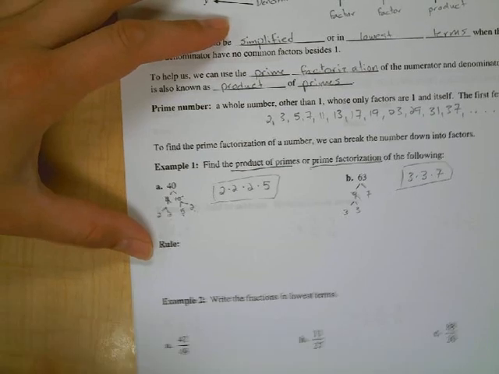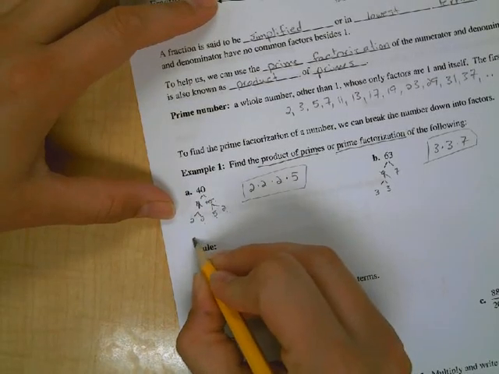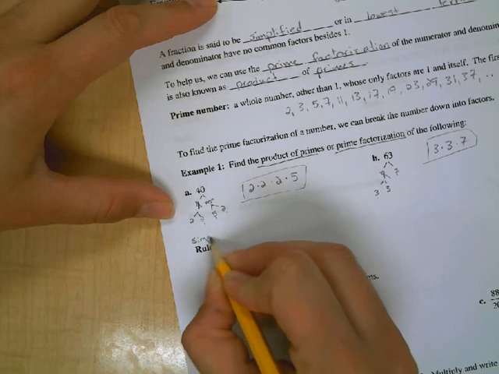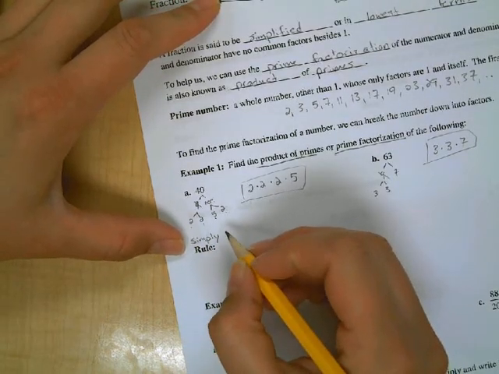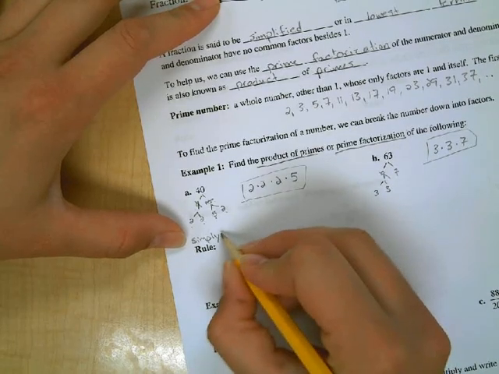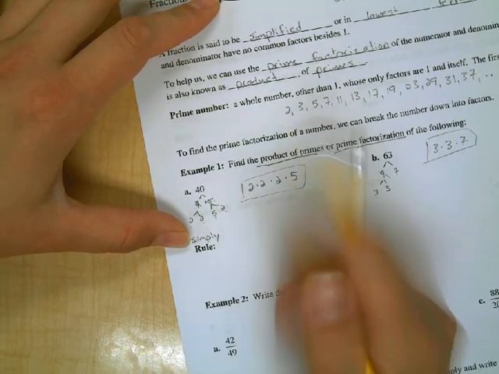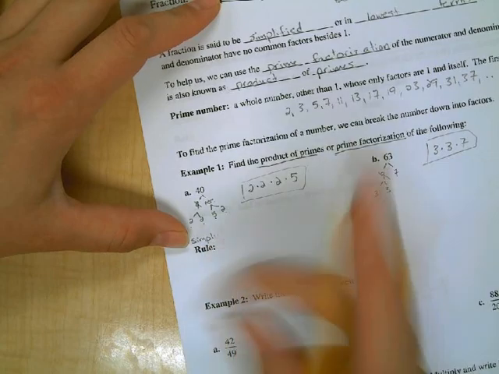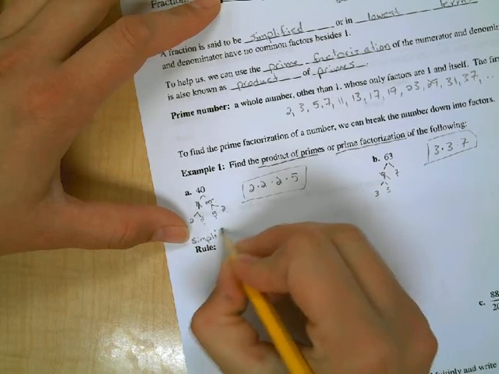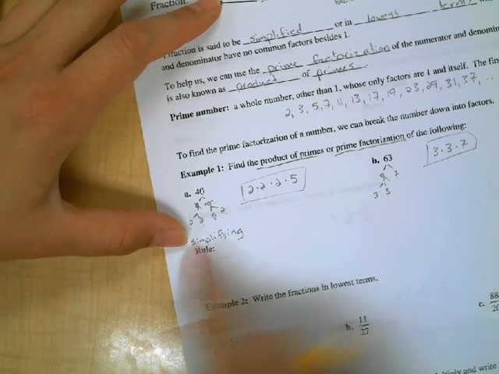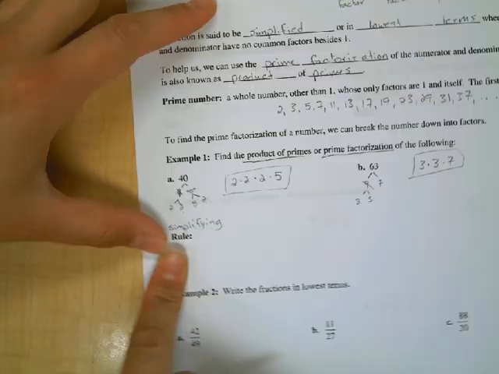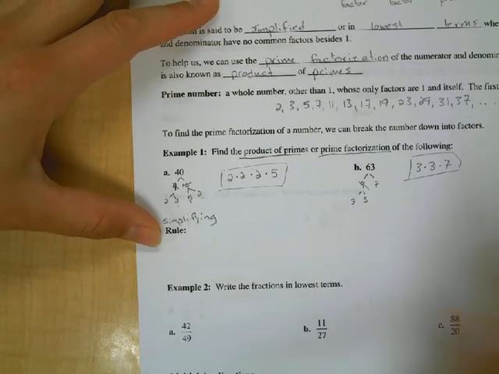Now we're going to look at what we consider to be the simplifying rule. You might want to write that here. I'm not sure if it's on your paper or not. Your paper might look a little bit different than mine. It helps if I spell simplifying correctly. Can't talk and write at the same time. Yours should already say simplifying rule, and it's going to look a little different than my paper here, but it's going to be the exact same thing.